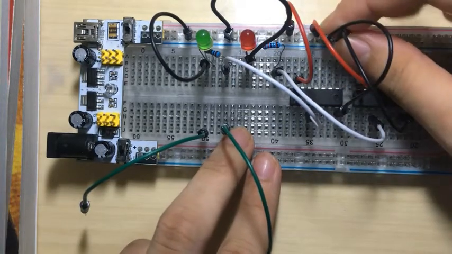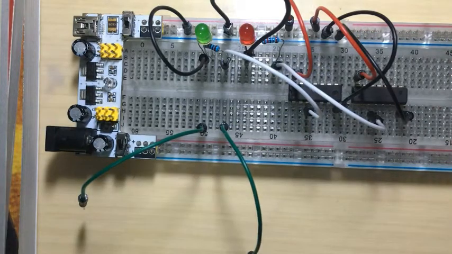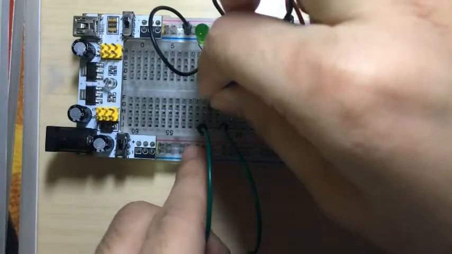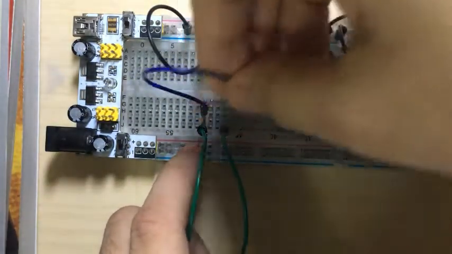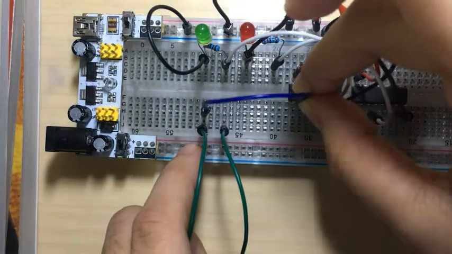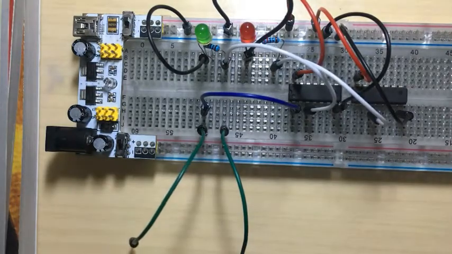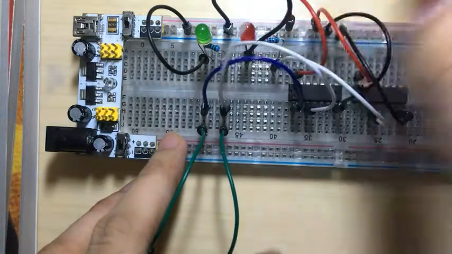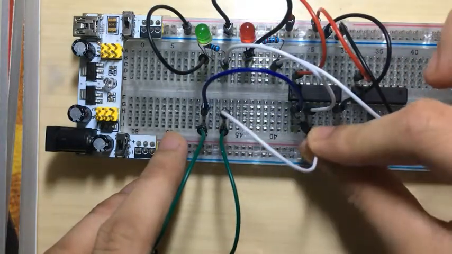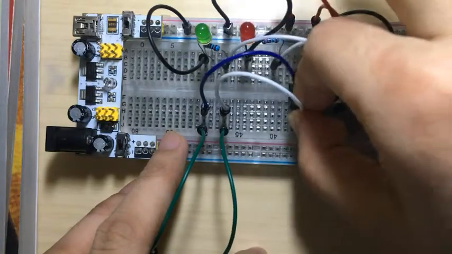Okay. Now, we are going to connect the corresponding inputs. So first, these two inputs will be connected to the first pin of the 7486, and the other one to pin 2 of the 7486.